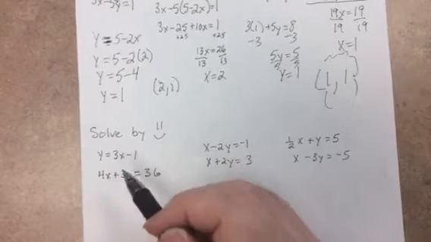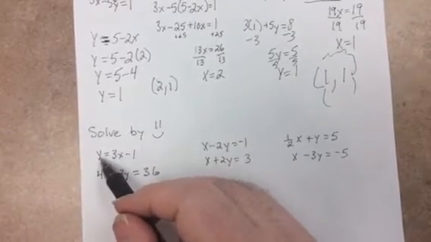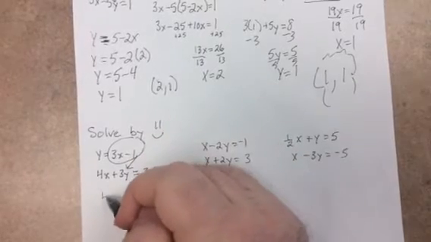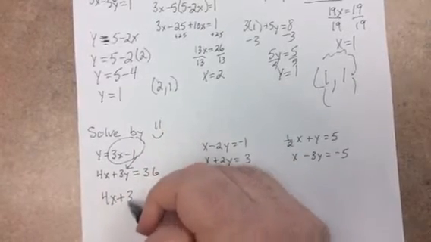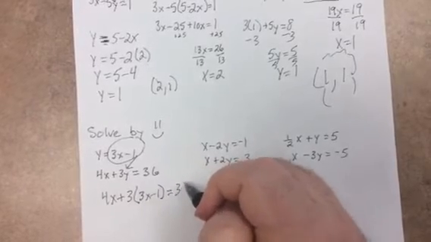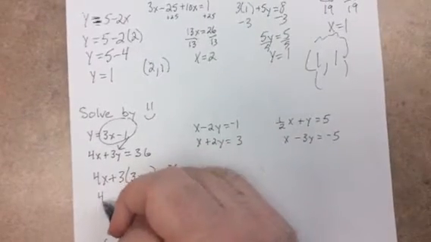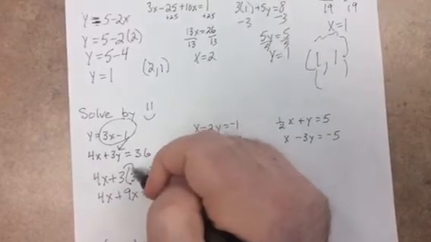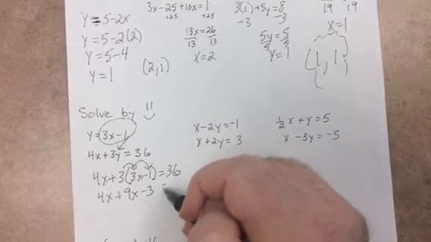Anyways, I would do this by substitution. It's already solved for y, so just put this into here. So I'd have 4x plus 3 times 3x minus 1 per substitution equals 36. So this would be 4x plus 9x minus 3. This 3 goes to both terms.